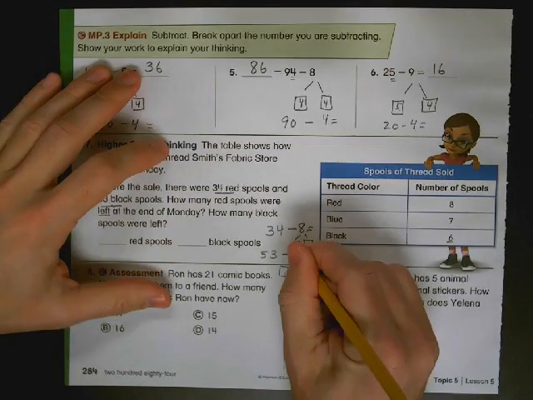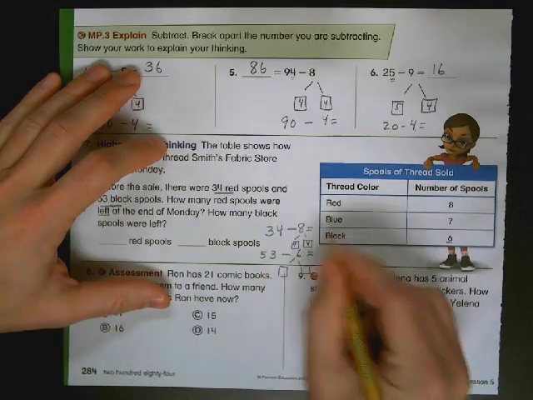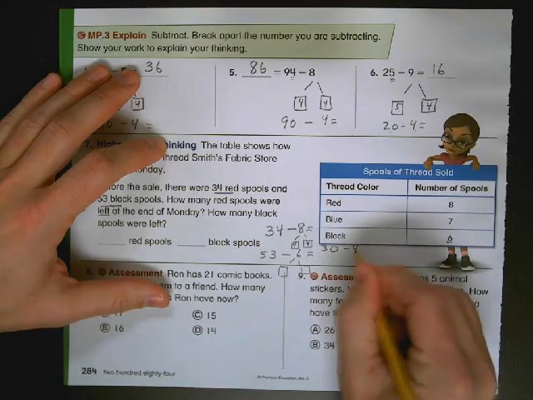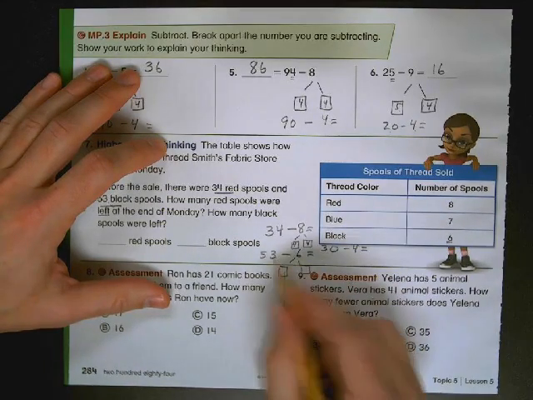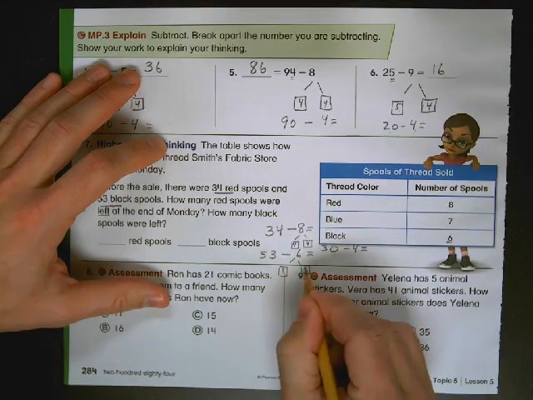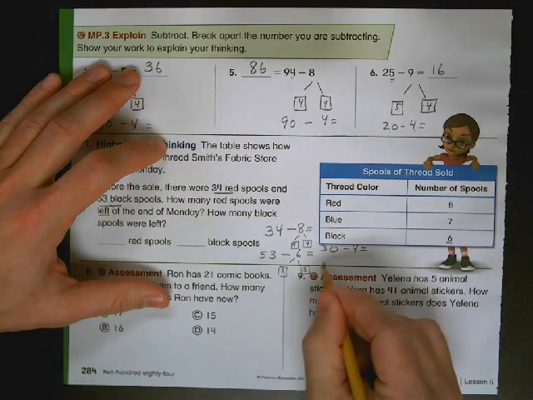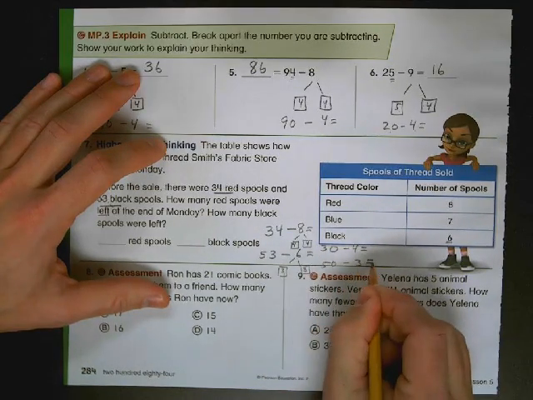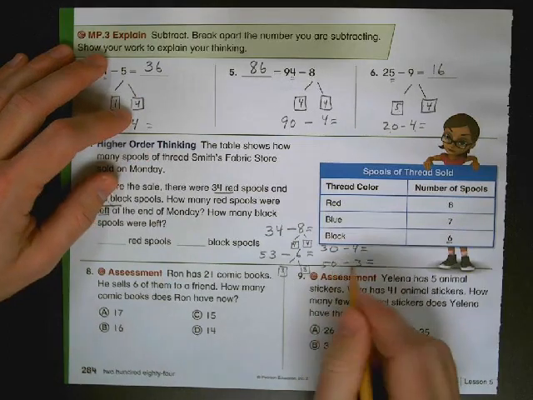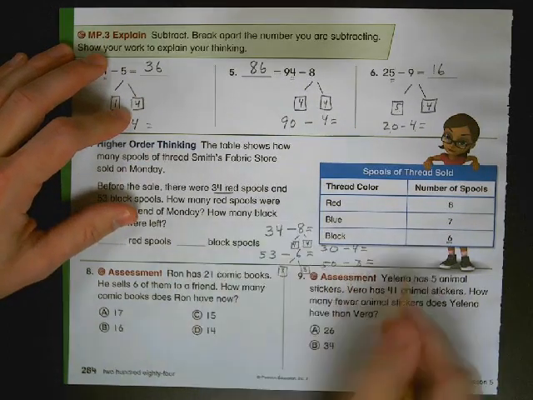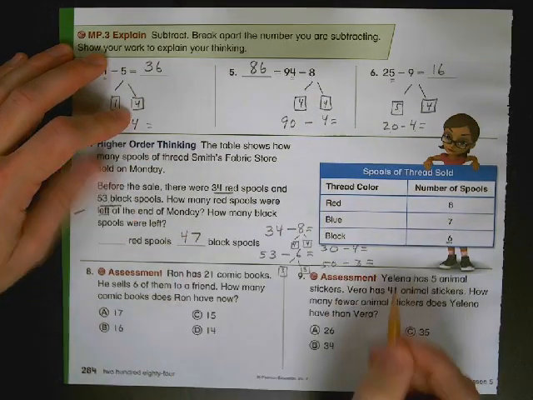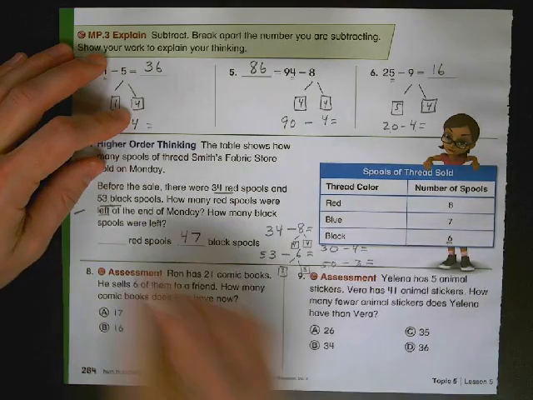You're going to use that 4, which is going to be 30 minus 4. And down here, you're going to say 3 is your clue. 3 plus 3 is 6. 50 minus 3. Again, this is mental math or 100 chart. 50 minus 3 is 47. 30 minus 4 is 26.